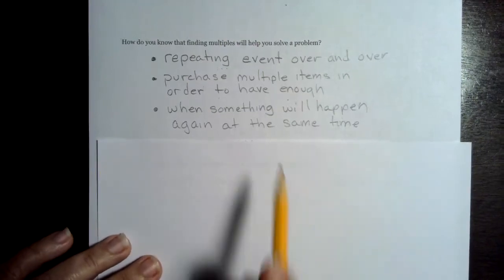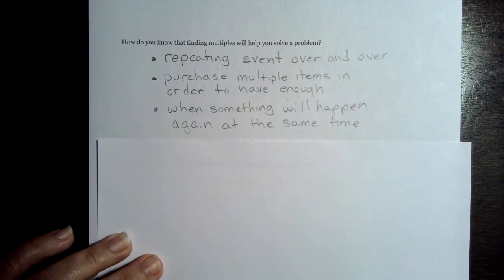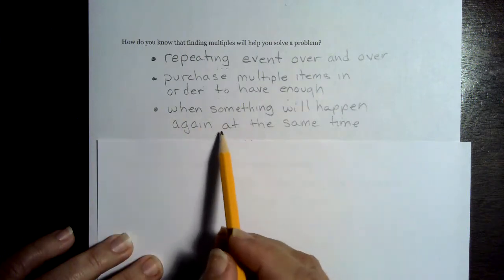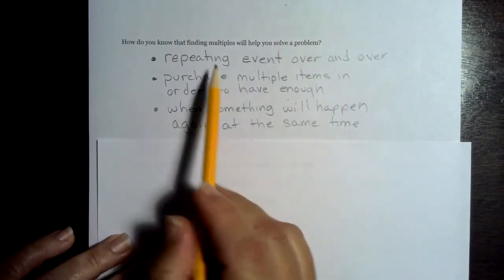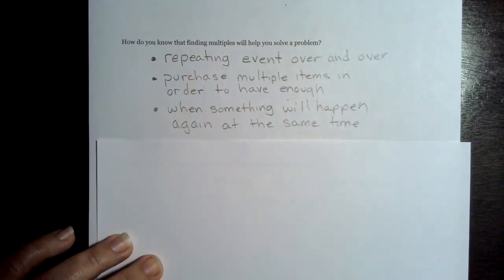And then, when will something happen again at the same time? This one's kind of similar to the first one. If it asks you, when will something happen again at the same time? Another key thing to look for when you're dealing with word problems: sometimes it says, when will the first, or when is the least, or the lowest? Anytime you see those words, it is indicating lowest common multiple. All right, so make sure you pause if you need to get that.